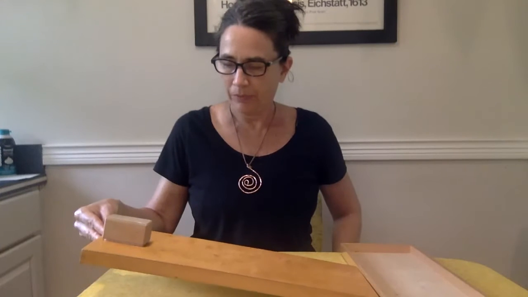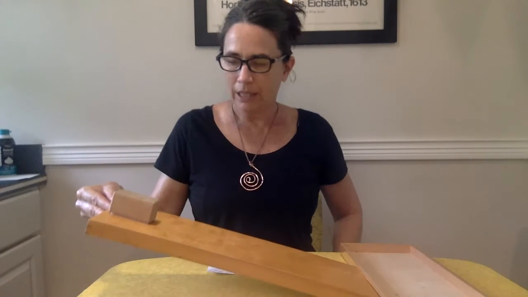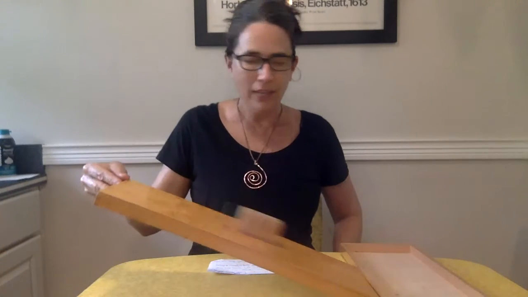Let's try the one with the felt. See what happens there. Okay, I'm going to start lifting it up. It's not moving, it's not moving. I'm going a little higher, and then it starts moving. So the felt causes a little bit more friction.